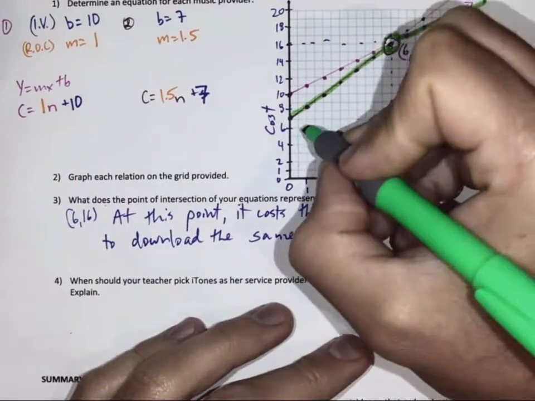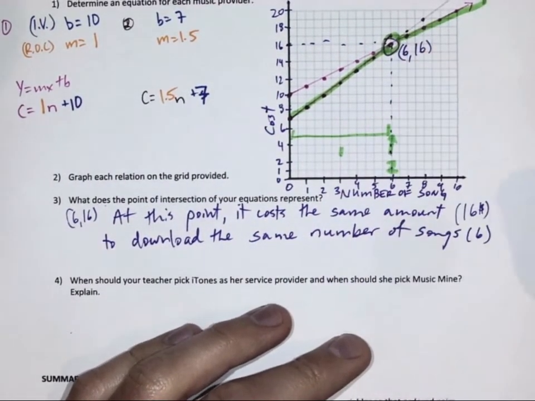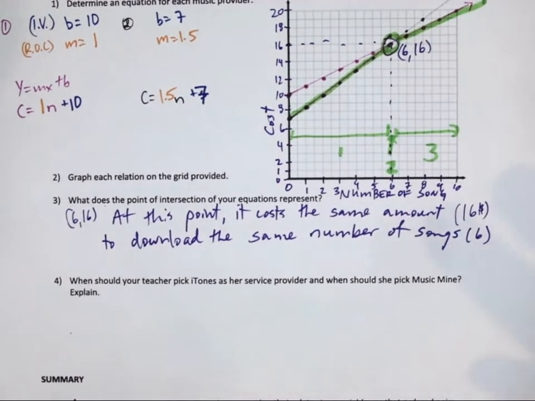So there's 3 stipulations, or 3 different parts. There's one, right at the point of intersection is 2, and then onwards is 3. 3 different ideas of when I should use.